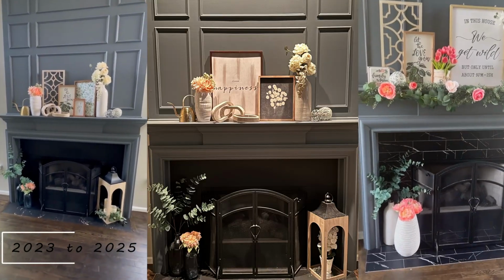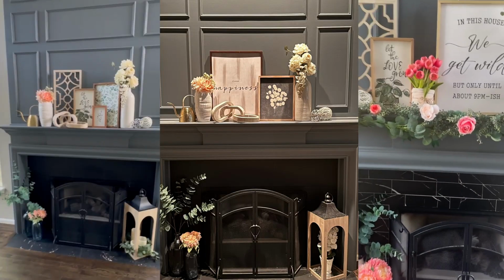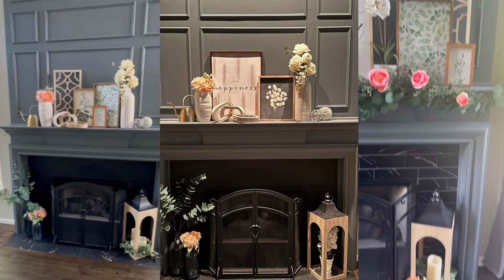Now that we have the fireplace done, we are going to move over to the next area within my home, in this living room area, because I have 3 main areas that I decorate in the living room. And then once all of that is decorated, I will show you what the entire room looks like and how it all goes together. And then, like I said, I will show you what it's looked like in years past, because I decorate it differently, but similarly every year.